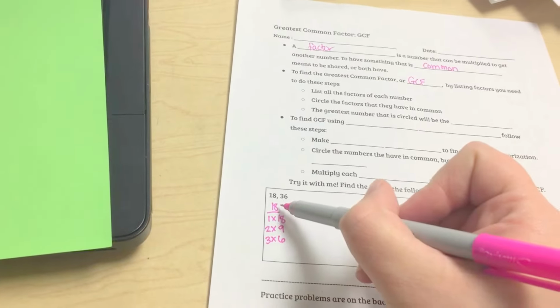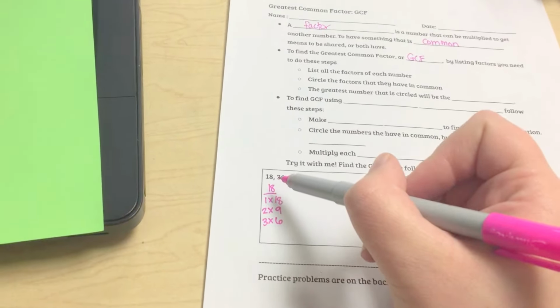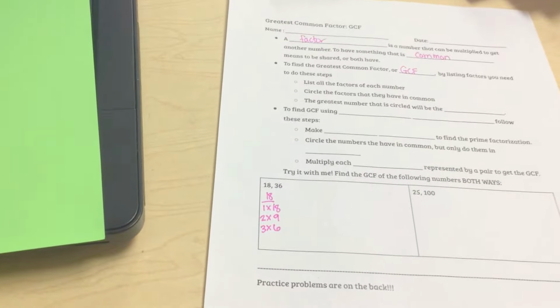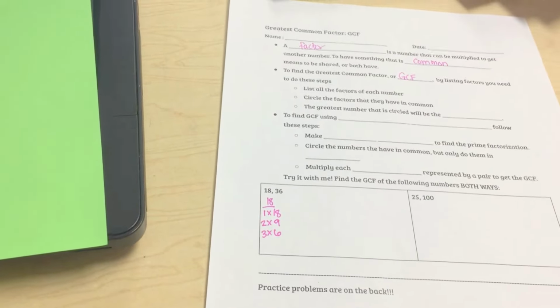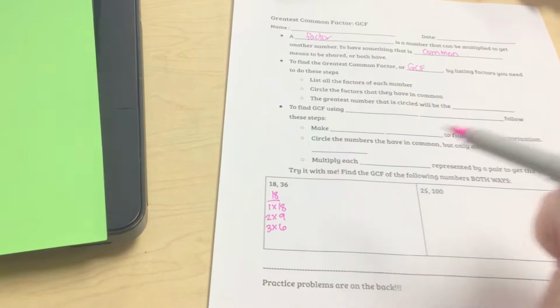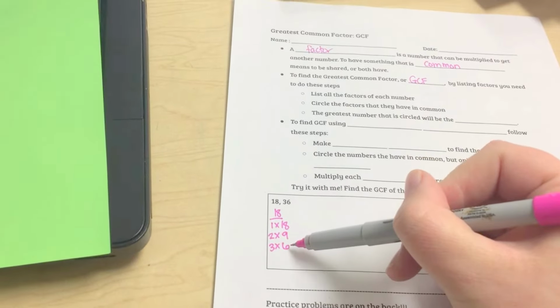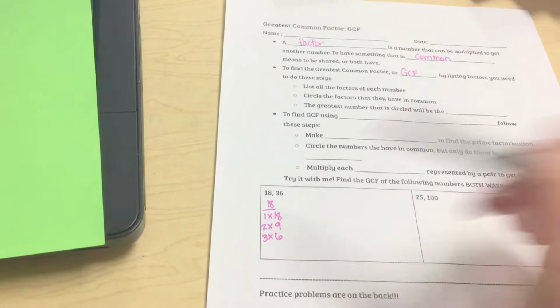Can 5 go into 18? I don't think so. It does not end in a 5 or a 0. Can 6 go into 18? Well, 2 and 3 can, so 6 can as well. But I already have 6 written down, so I should know that these are all the factors of 18.